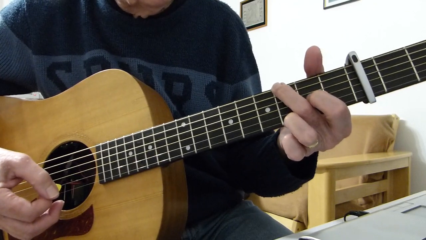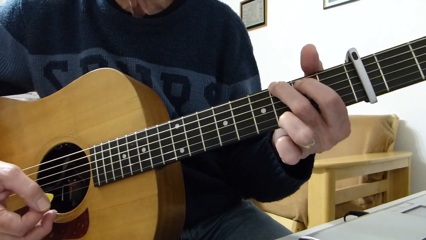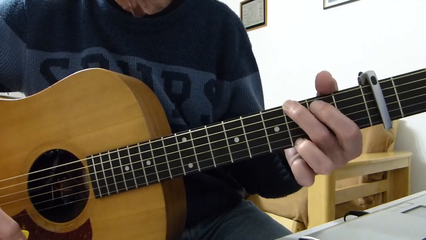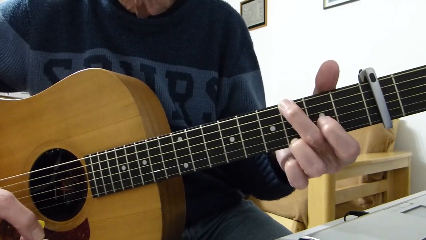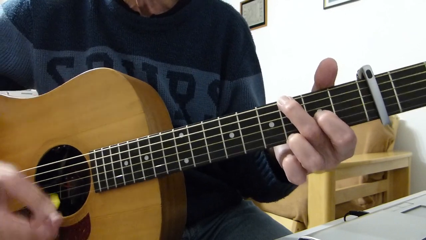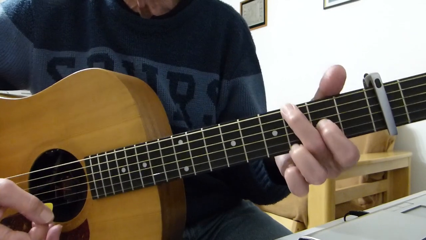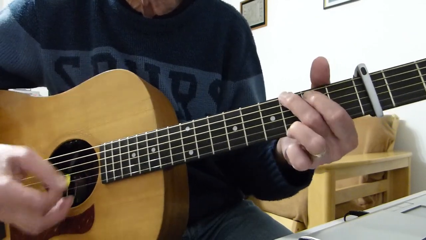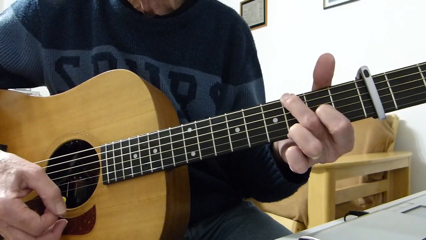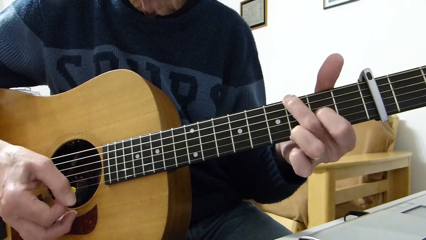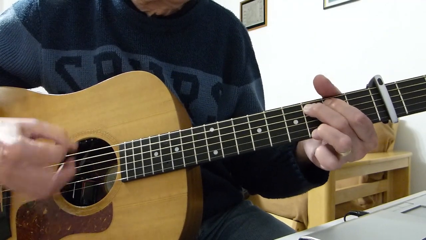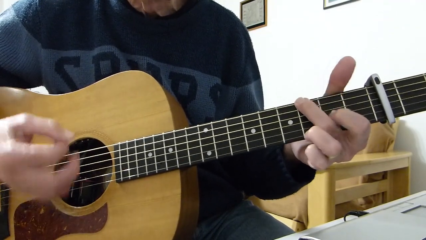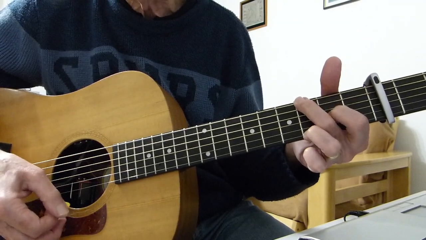Then move this first finger on the G chord from the 5th string down to the 2nd fret of the G string, sorry, 3rd string, and then play another strum, put that fretted on the 2nd fret of the 3rd string. So it's okay, so you come out of that. Slowly.